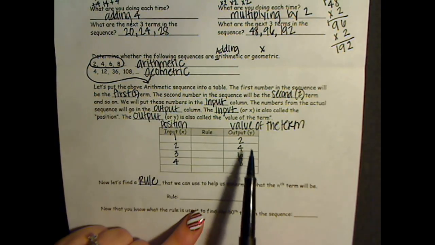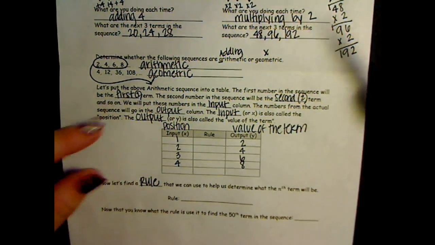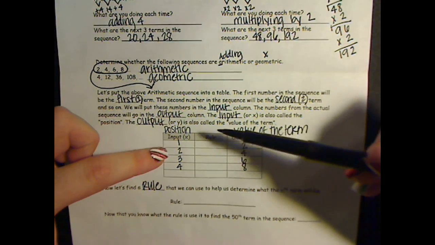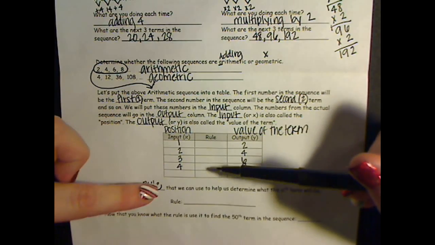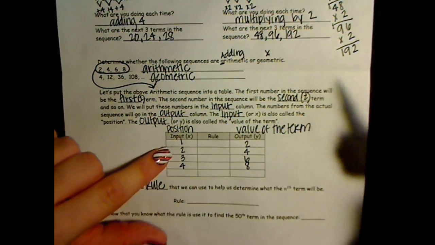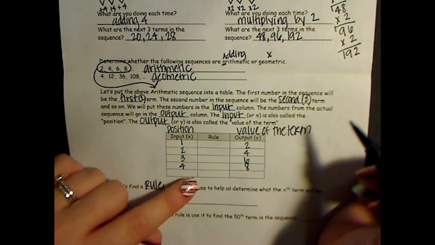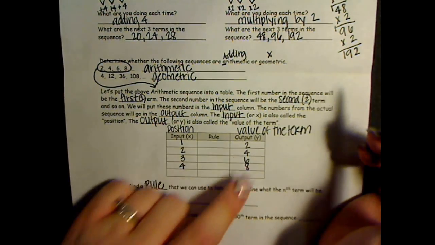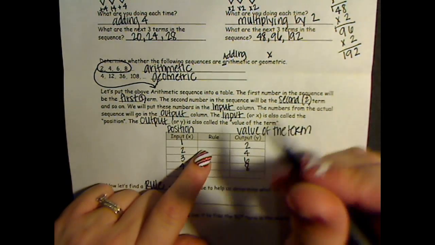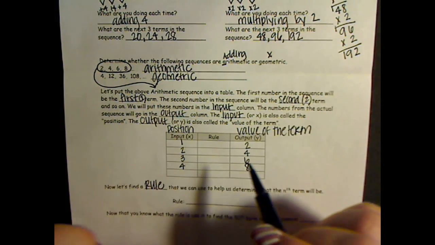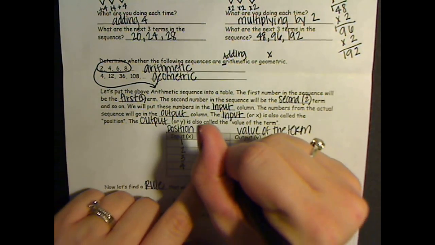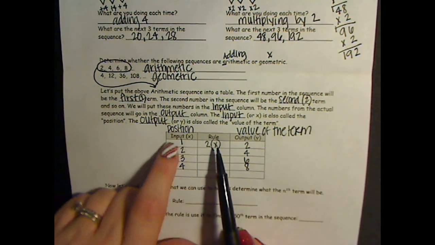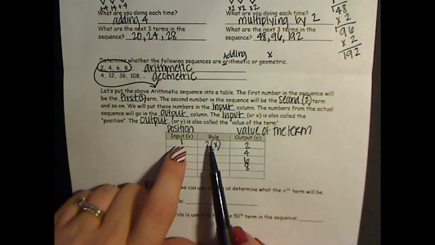So since that works for at least the first 4, and I recommend that you don't just try it on the first and second one. You need to try the rule that you're coming up with on at least 3 or 4 of these to make sure that your rule works. So we're saying that this is 1 times whatever your x is times 2. Remember, instead of writing our multiplication symbol or a dot, we just put the number next to the variable. So 2 times x is saying take whatever you have for x and multiply it by 2.